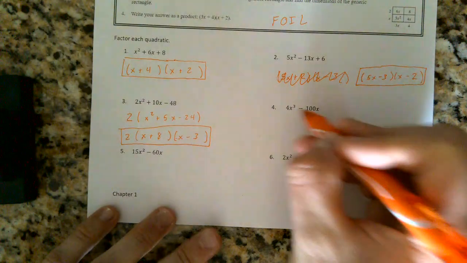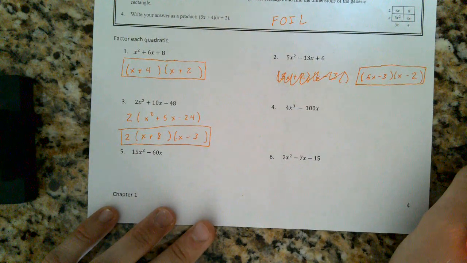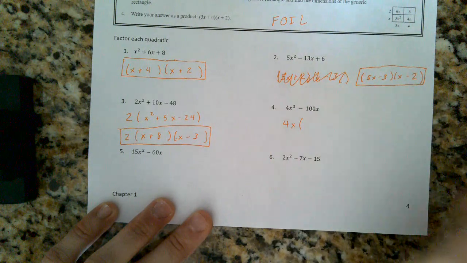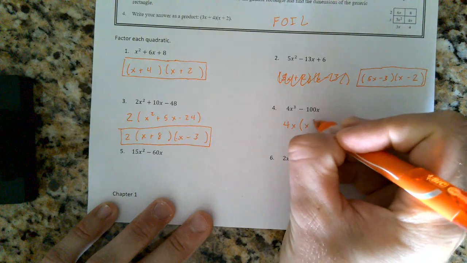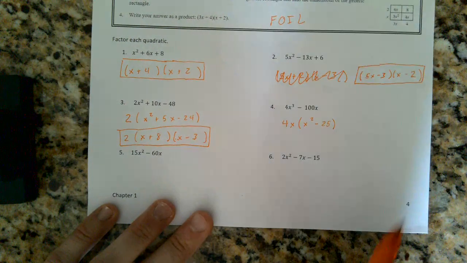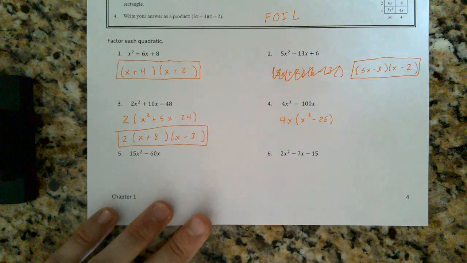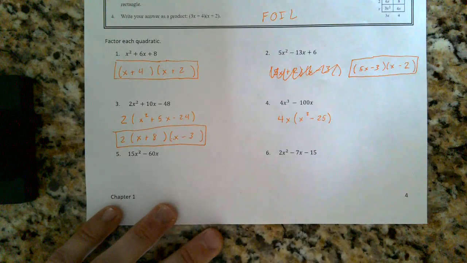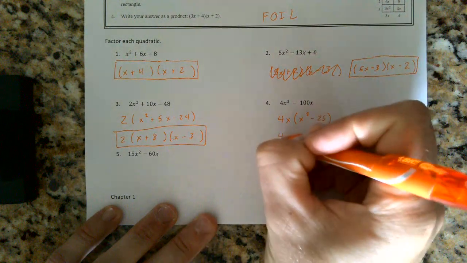So for the difference of squares, first and foremost, I'm going to go ahead and take out the value of 4x specifically. So it's going to be 4x, and then parentheses, and then I'm just going to have x squared minus 25 when I simplify. And as you can see, we have our difference of squares here. So therefore, 4x, x squared minus 25.